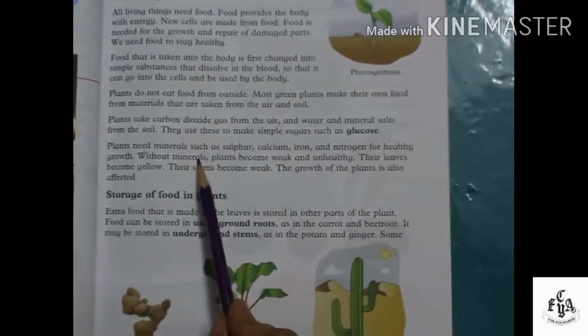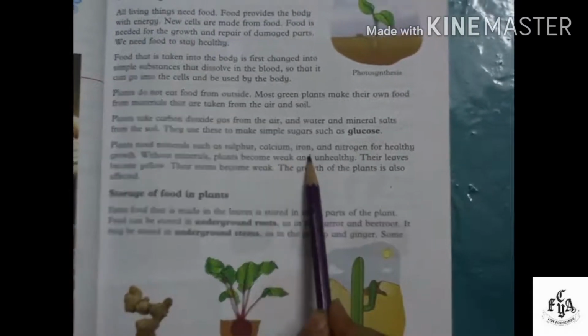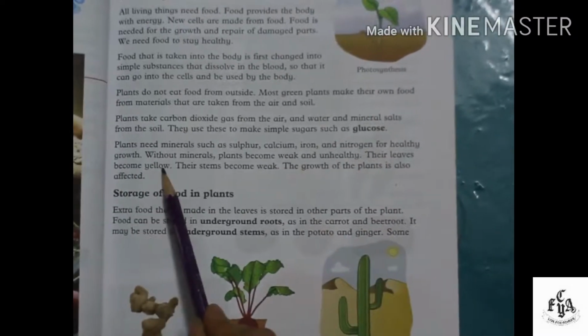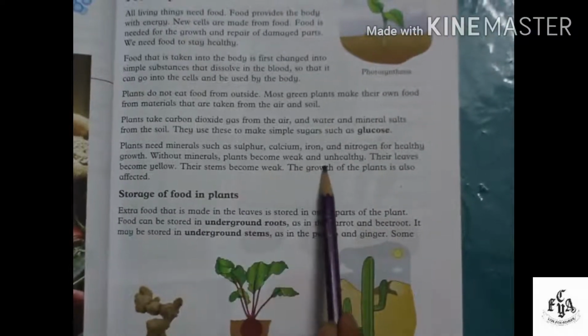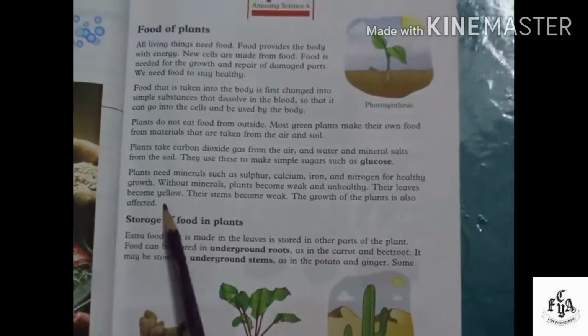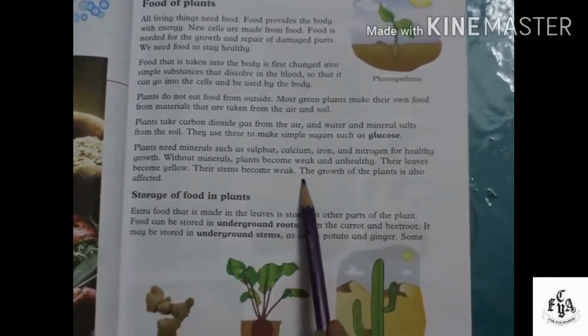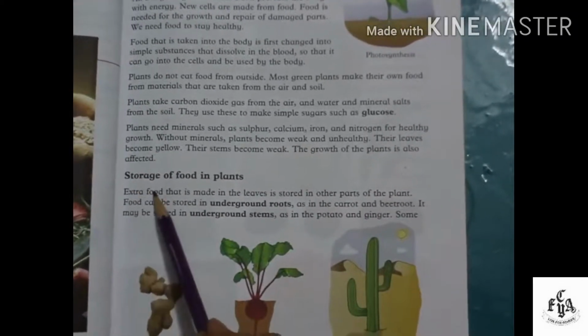Plants need minerals such as sulfur, calcium, iron, and nitrogen for healthy growth. Without minerals, plants become weak and unhealthy. Their leaves become yellow. Their stems become weak. The growth of the plants is also affected.